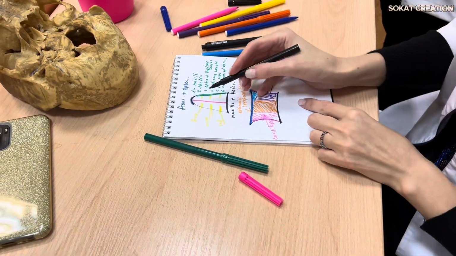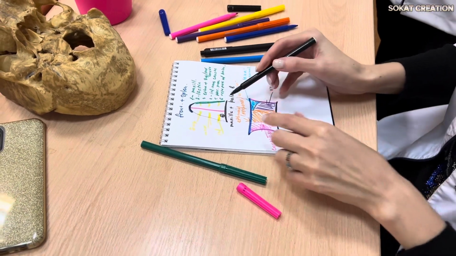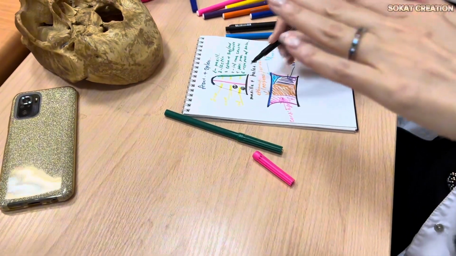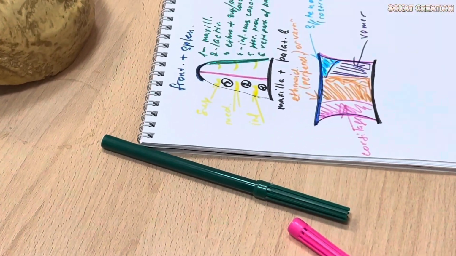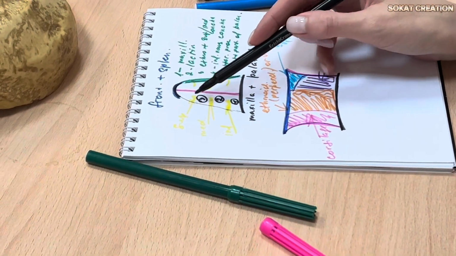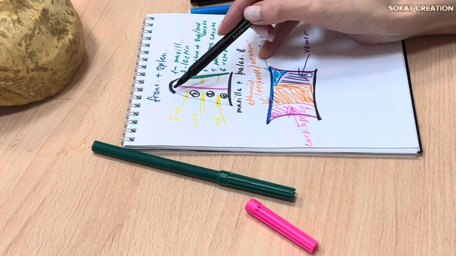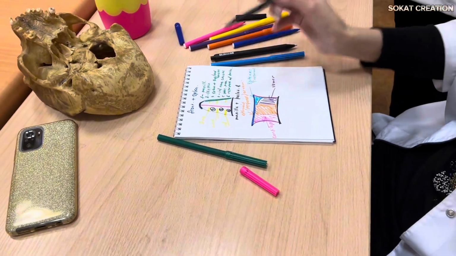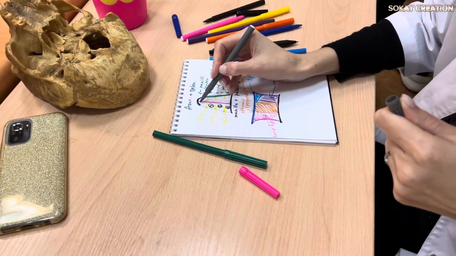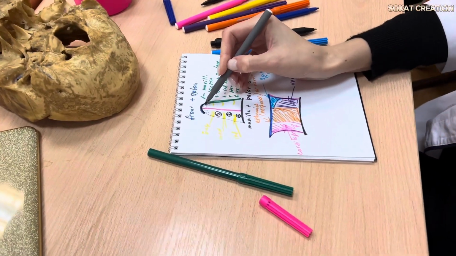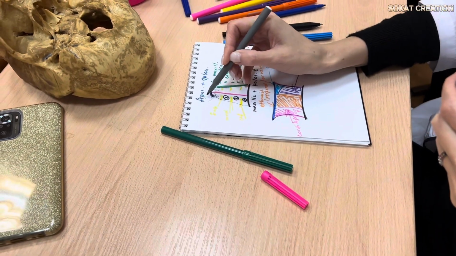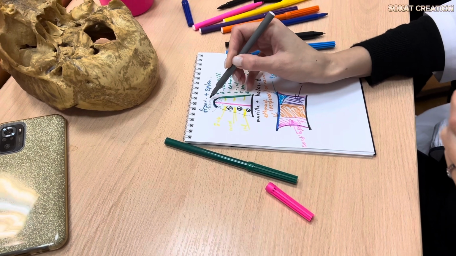And in our nasal cavity, we have the inferior part, the medial part, superior part, and the very small part located between the superior concha and the superior wall of the nasal cavity, in which many receptors of the olfactory nerve are located. Olfactory nerve, the first cranial nerve.